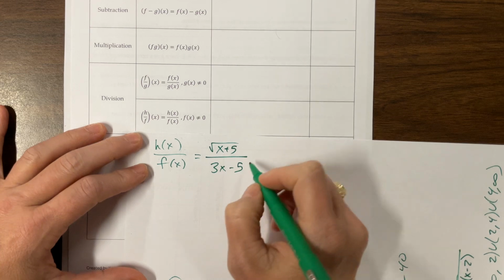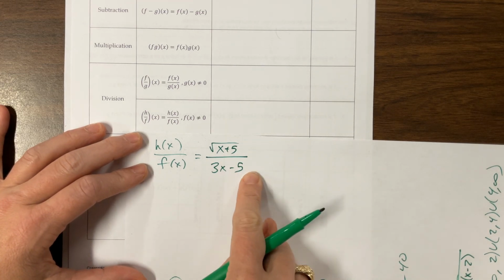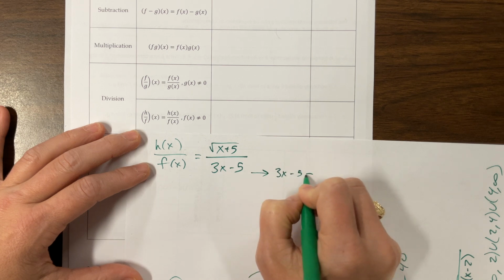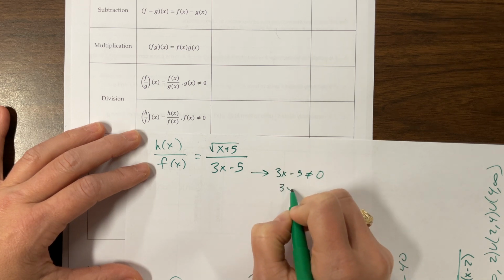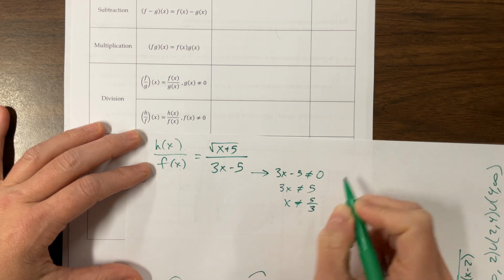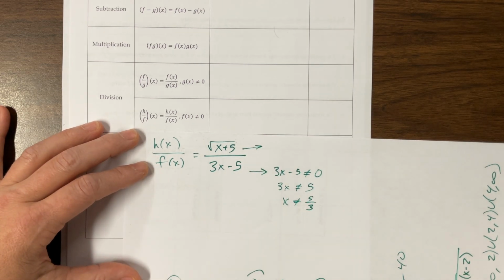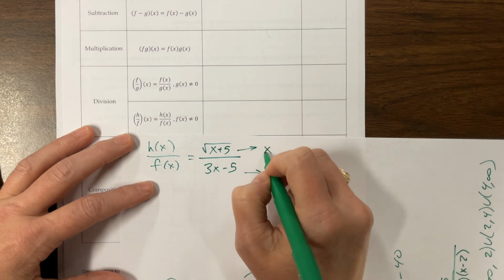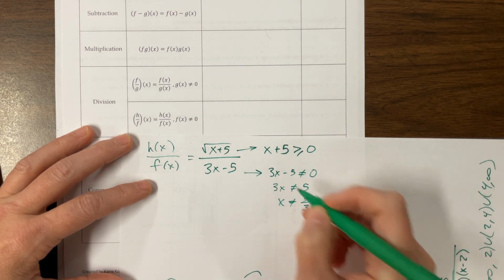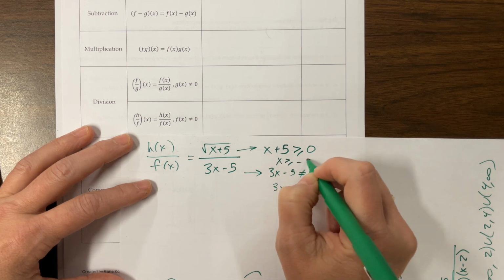With something like this, we have to consider both the square root and the denominator. So here, 3x minus 5 cannot equal 0, so 3x cannot equal 5, x cannot equal 5/3. Here, we cannot take the square root of a negative, so x plus 5 has to be greater than or equal to 0, which tells me that x has to be greater than or equal to negative 5.